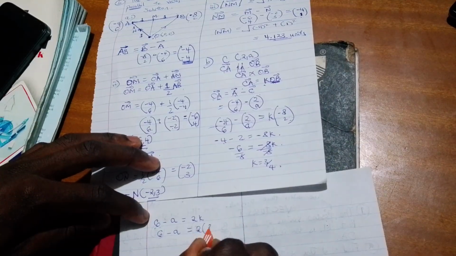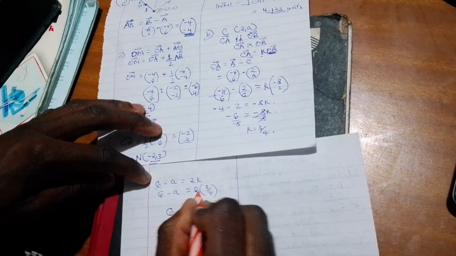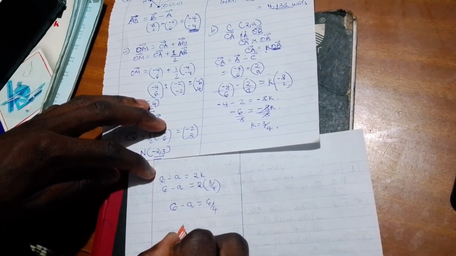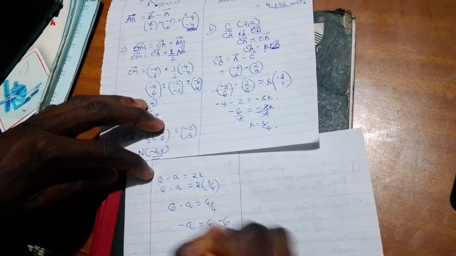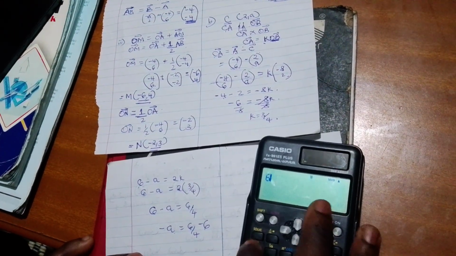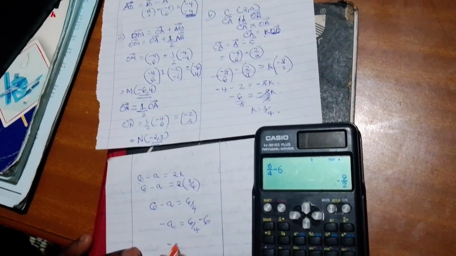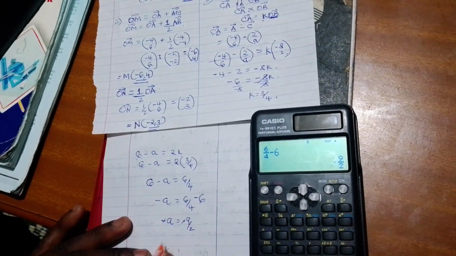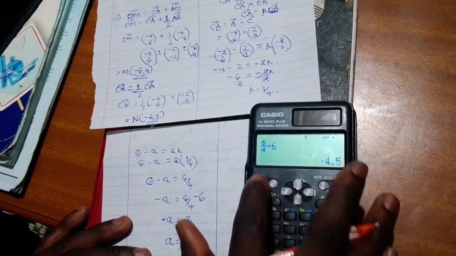We want to get A. So I'll have 6 minus A is equal to 2 times 3 over 4, that is like 6 over 4. So I'll have negative A is equal to 6 over 4 minus 6, if this 6 crosses to the other side of the equal sign. So negative A is equal to negative 9 over 2. Negative can go with the negative, so I'll have A is equal to 9 over 2, which is the same as 4.5.